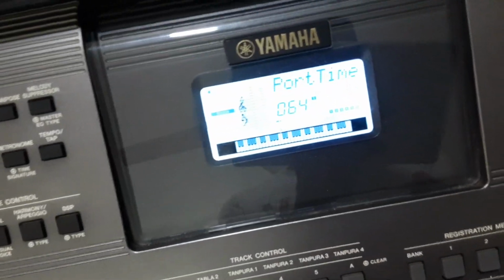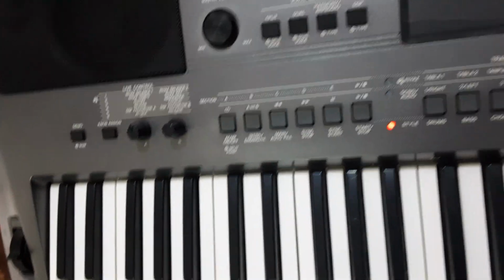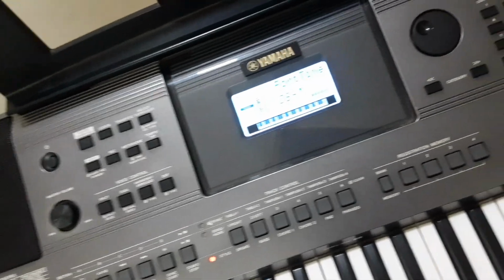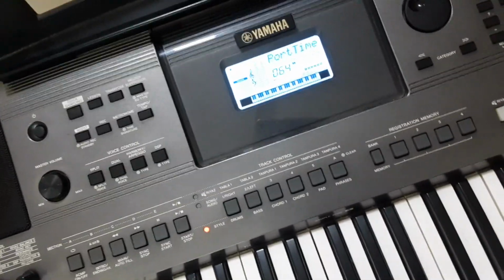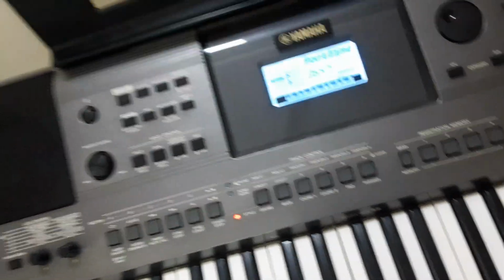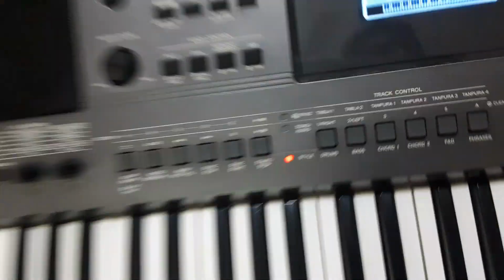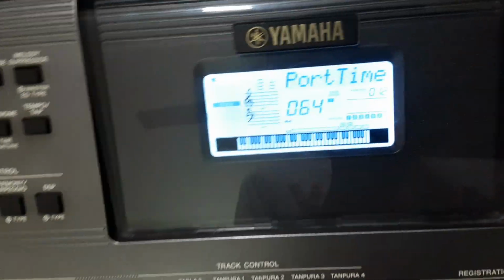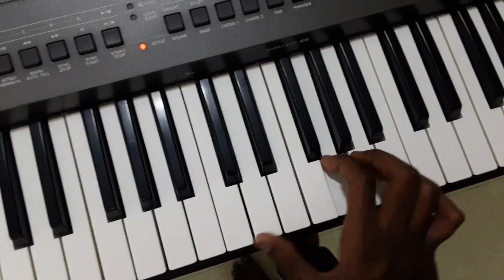Now we're moving to the port signature timing. That is how much time it will take for the port function, or how much time it will take for one note to reach the frequency of the other note. As you can see, it's set on default to 064. If I set that to 000, it is pretty much direct, right? There's no connectivity.